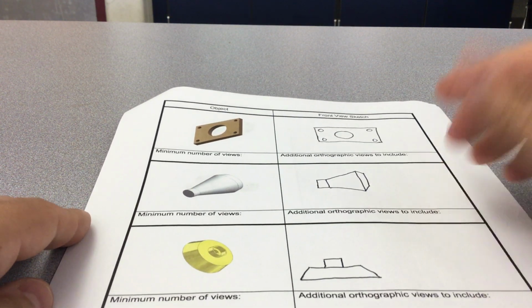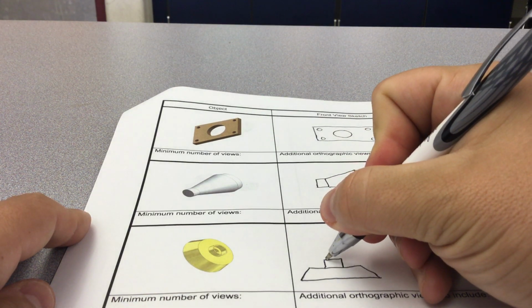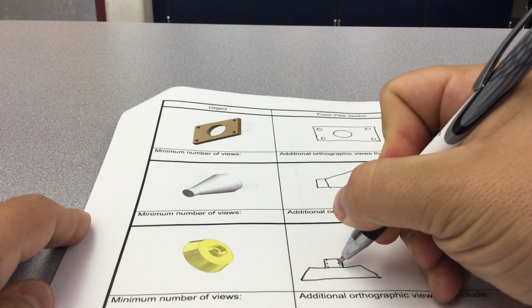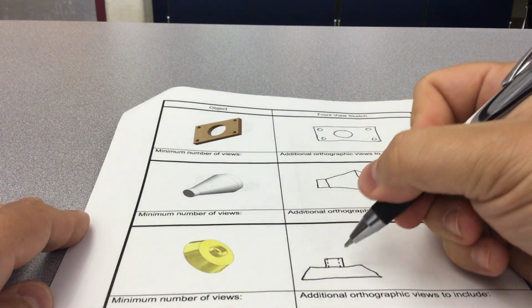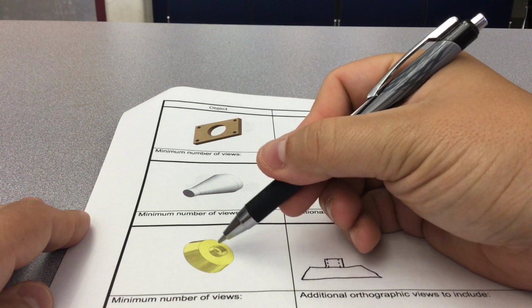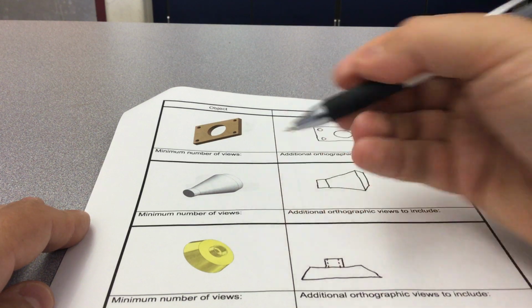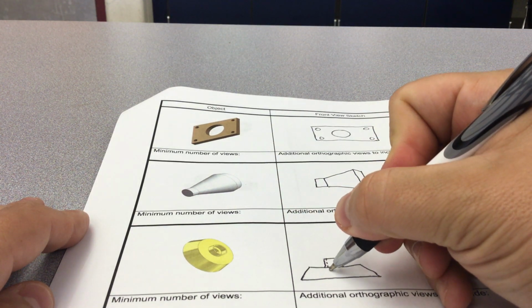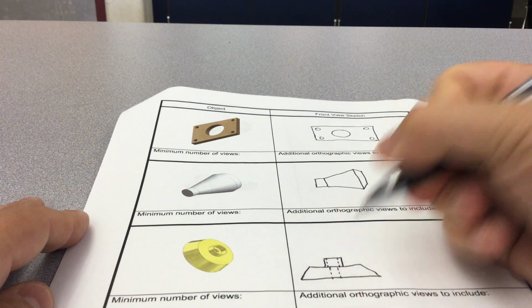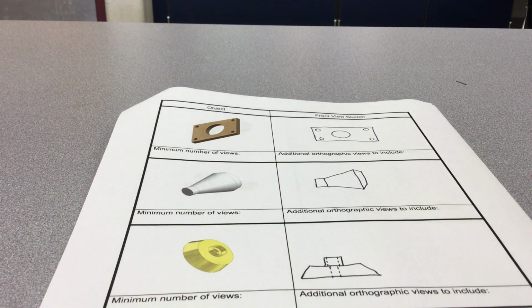So if I'm drawing this hollow, I'm going to come in here, draw some hidden lines right here, make those hidden, okay? That is showing me the edge of this smaller circle here. And then through the center we have a hole, so I would have to designate and show the hidden lines of the hole that goes through the center of the shape.